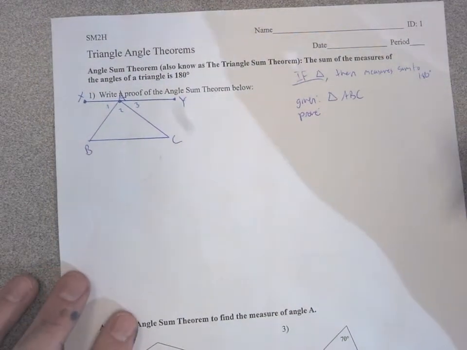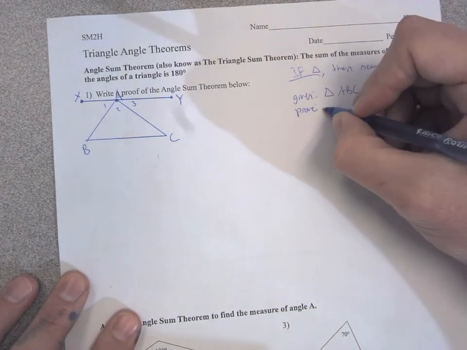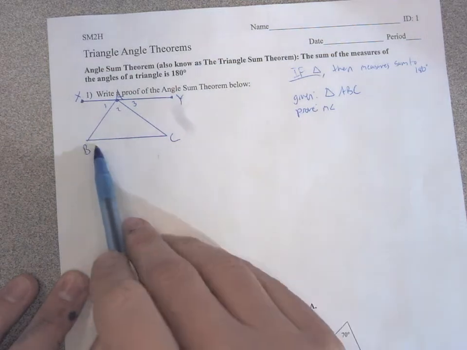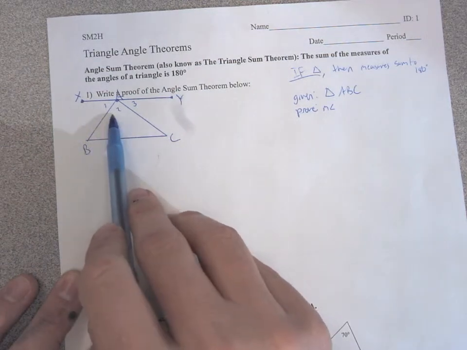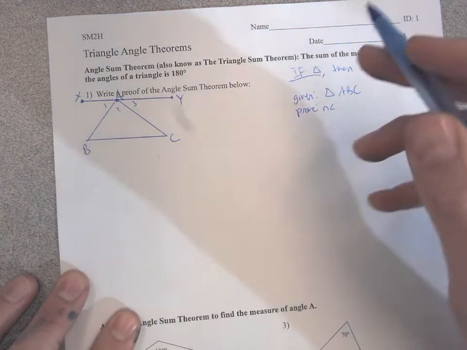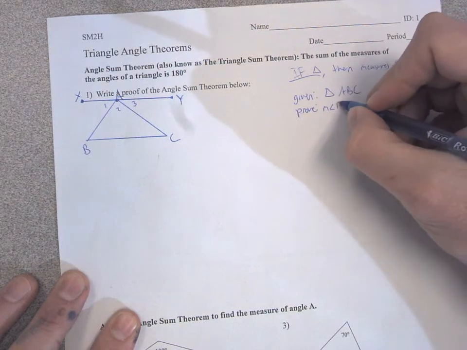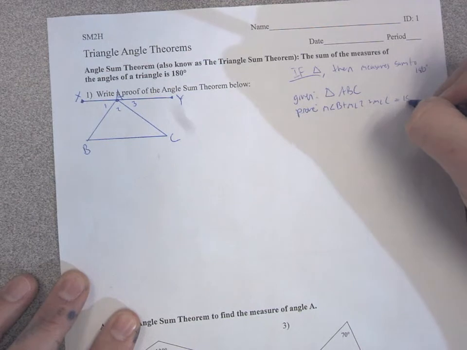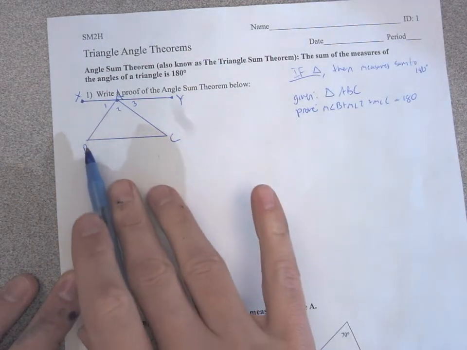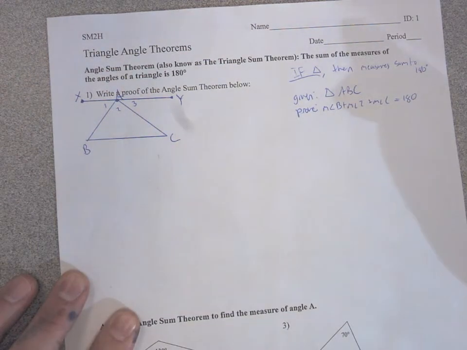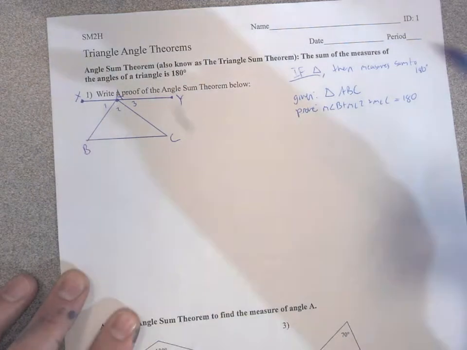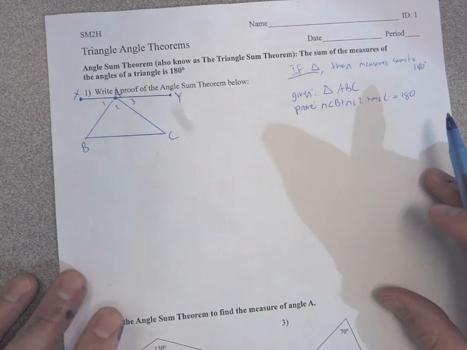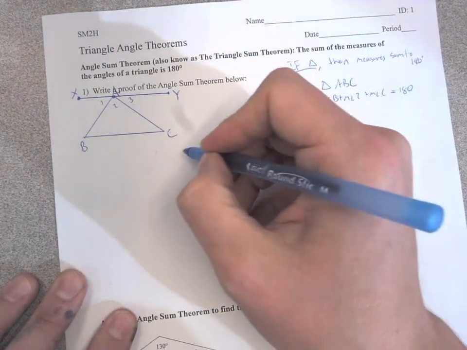That's fine. So our goal then is to prove that the measure of angle B plus the measure of angle 2 plus the measure of angle C equals 180. For this figure, that would prove that the angles of the triangle add up to 180. And since we didn't pick specific angle measurements, we're good. All right, let's go ahead and start off our proof here.